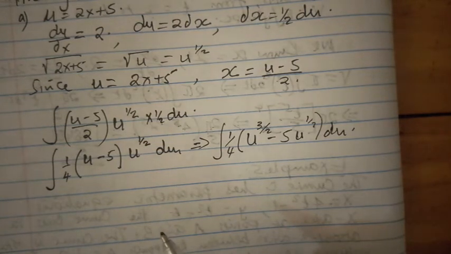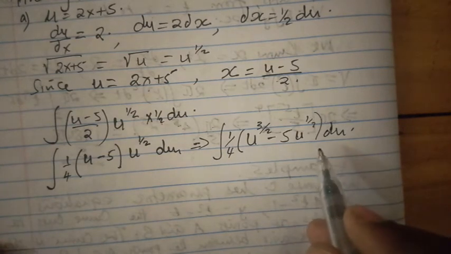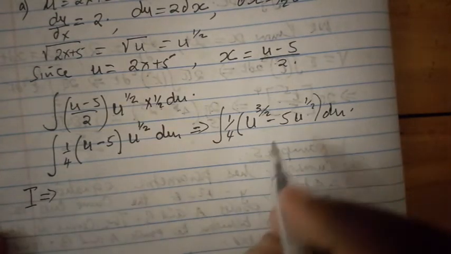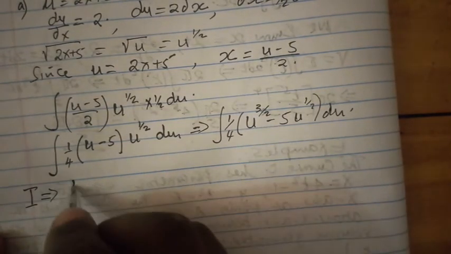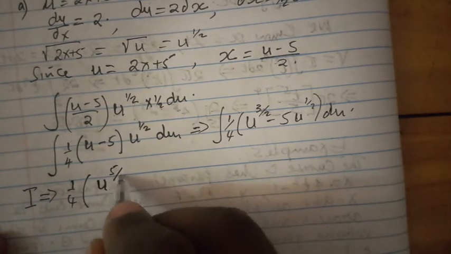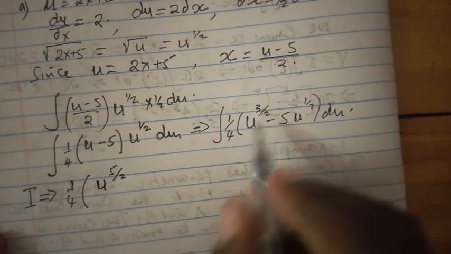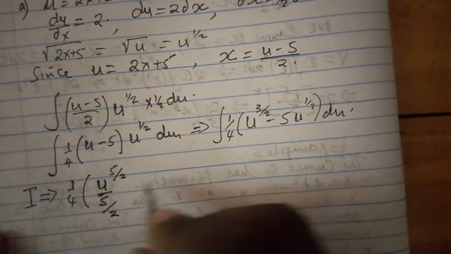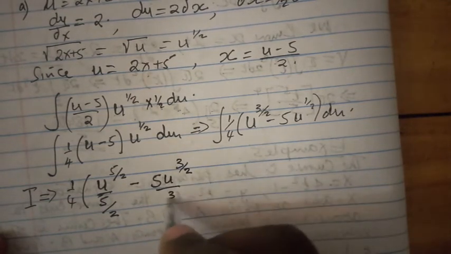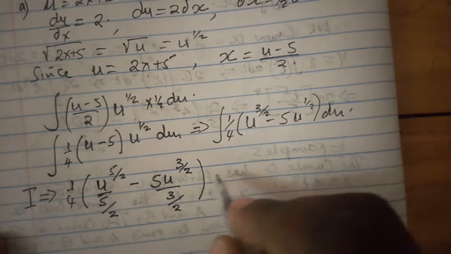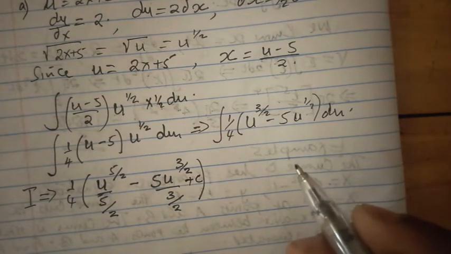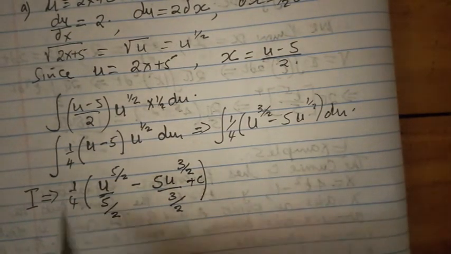At that particular point, we have this expression which we can easily integrate. The integral now becomes a quarter multiplied by u raised to power 5 over 2, because the index increases by 1, over 5 over 2, minus 5 u raised to power 3 over 2 over 3 over 2, plus c. Our duty now is to rearrange these terms.